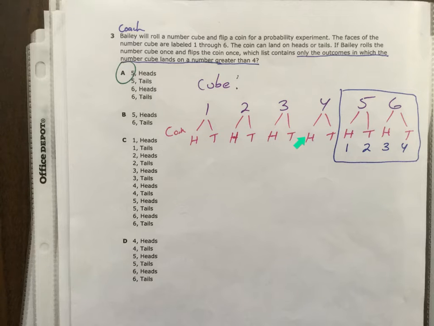So I know there are 12 different outcomes, but this is asking 6 or 4 greater than 4. So that's the 5 and 6, and that's those 4 right there. And you have your list. So 5 heads, 5 tails, 6 heads, 6 tails, and there it is.